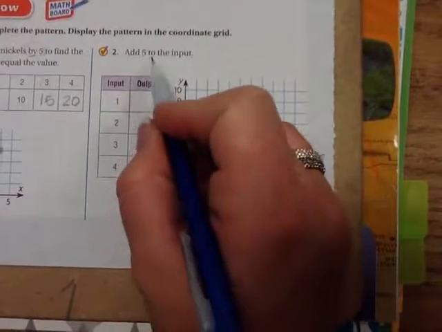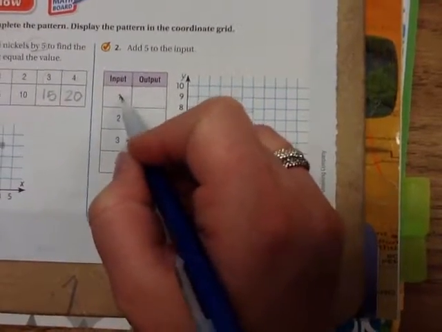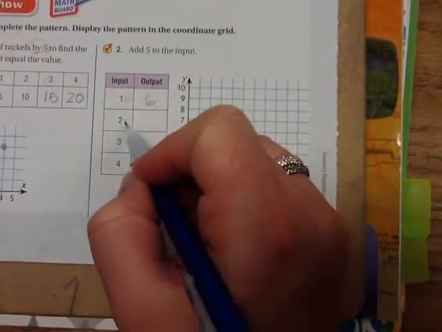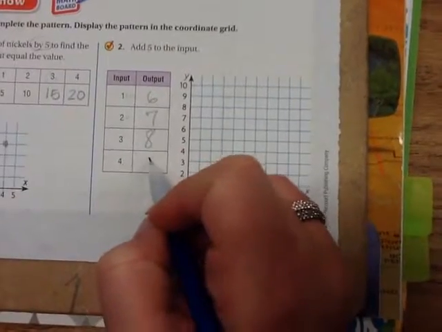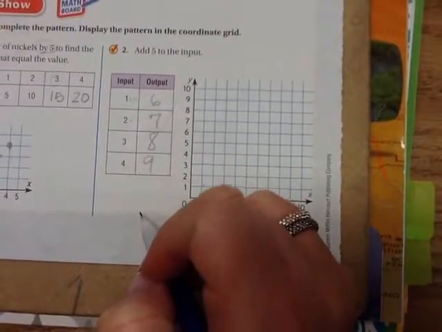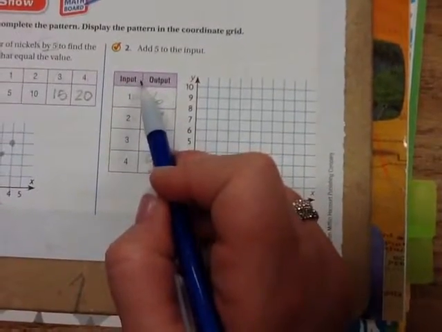Add 5 to the input to get the output. So all of these are adding 5. 1 plus 5 is 6, 2 plus 5 is 7, 3 plus 5 is 8, 4 plus 5 is 9. Nothing new that we've talked about. Again, there's no title to this, so I'm not sure what we could say the relationship is with.